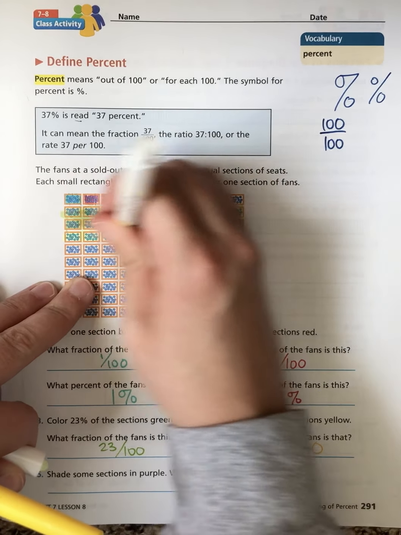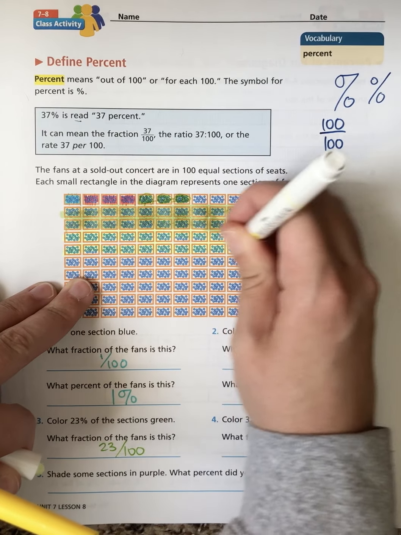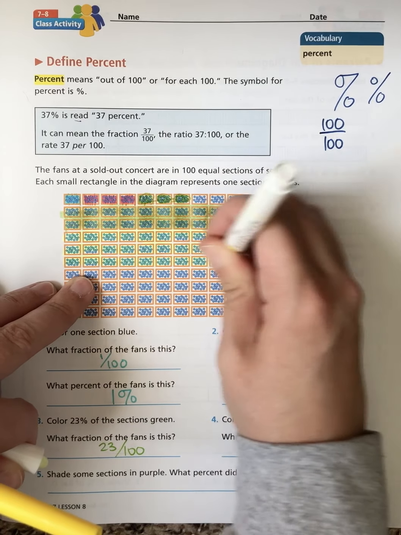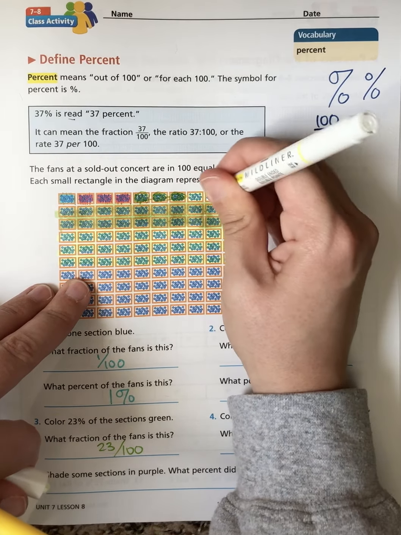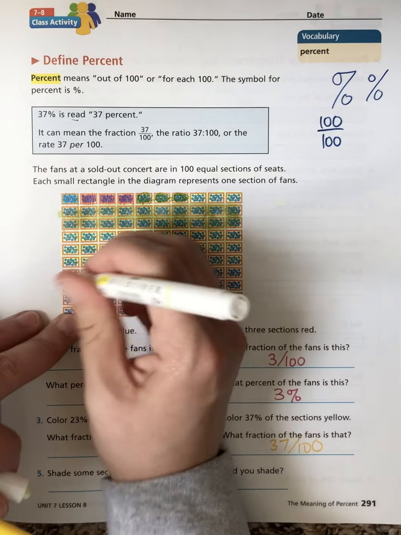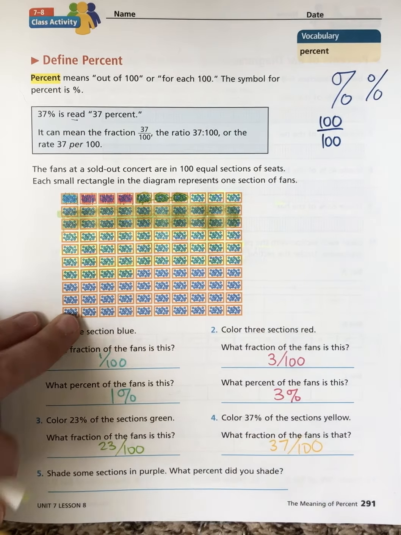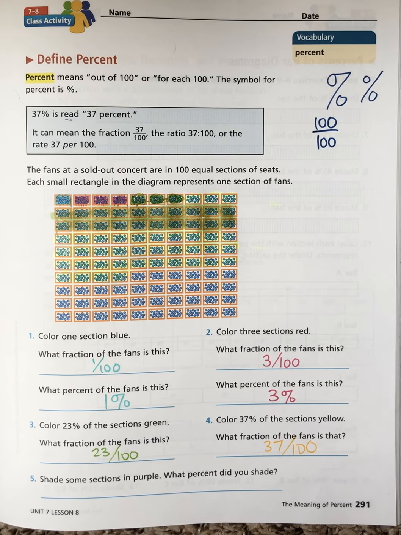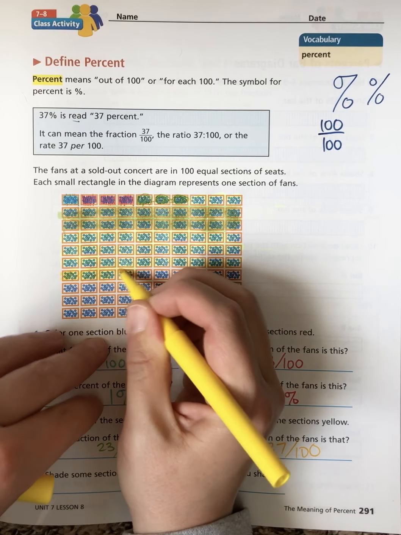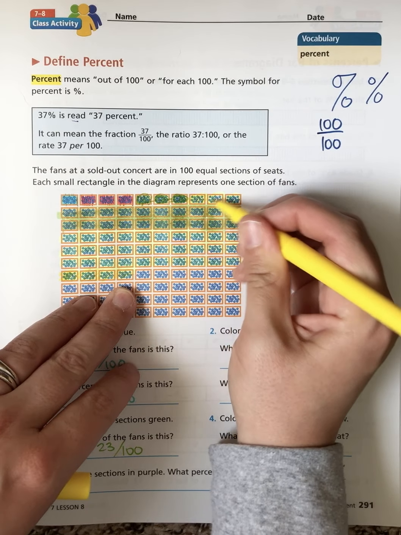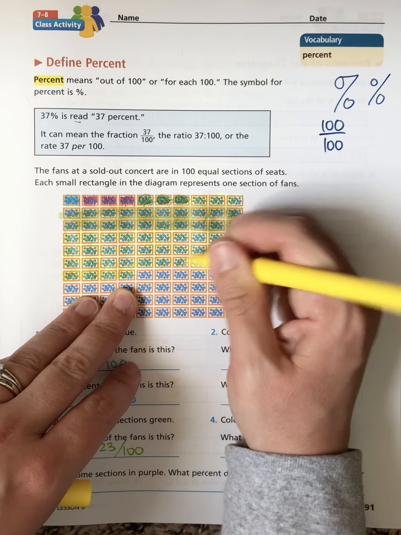So 10 going this way, 20, 30, and then these are still empty, so I'm going to catch these ones. 31, 32, 33, 34, 35, 36, 37. All right, so I feel like that's still a little bit light. So 1, 2, 3, 4, 5, 6, 7, and then 10, 20, 30.